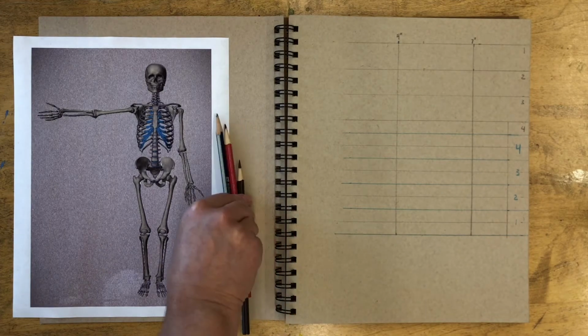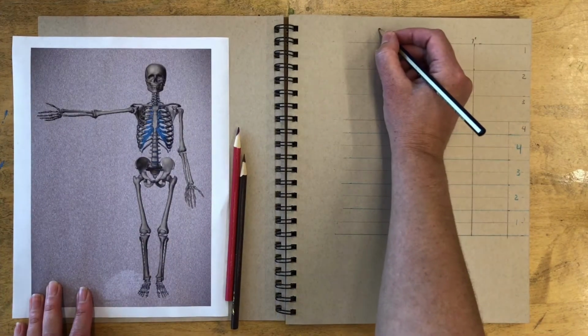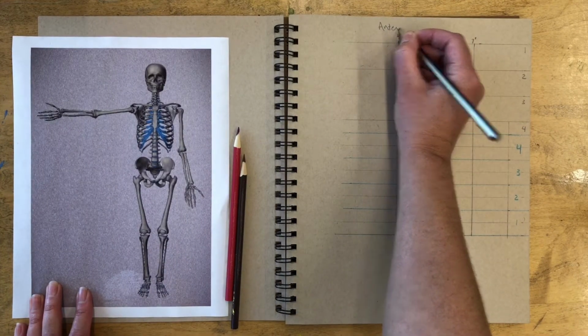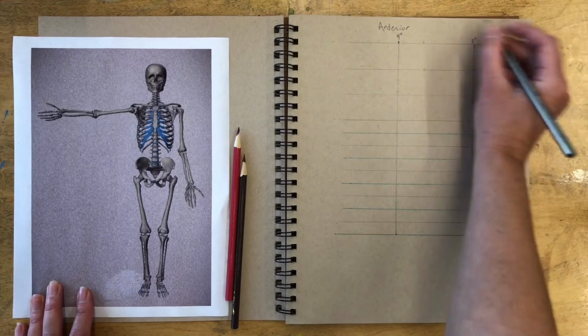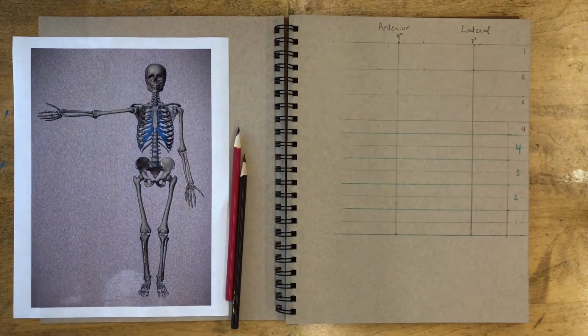We're going to start by labeling our diagrams at the top. Anterior, meaning the front view, and lateral. And we'll start with the anterior view.